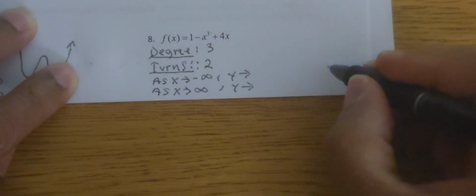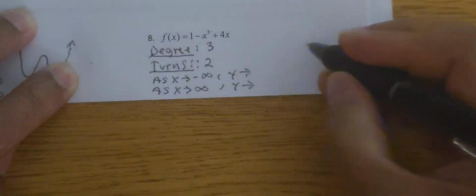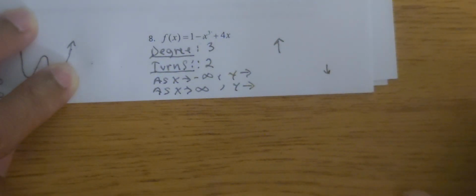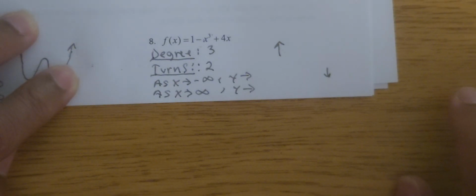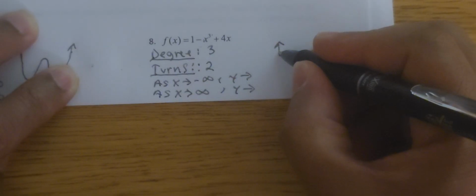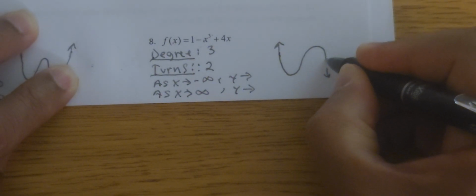Okay, so then negative lead, so that means the right-hand behavior is down. And since the degree is odd, then the left-hand behavior is up. Don't forget this. If degrees are even, same direction. If degrees are odd, then opposite directions. Okay, so this one has 2 turns, so it's going to look like this. Goes down and then turns and goes back down.